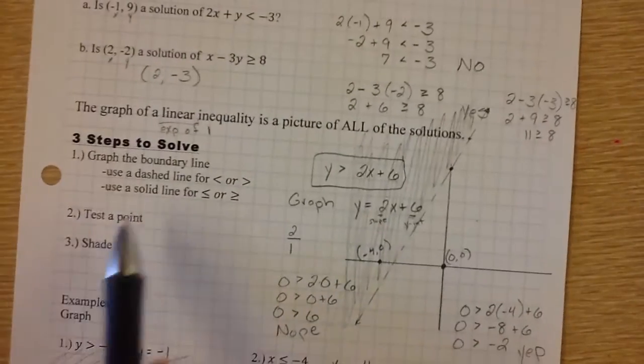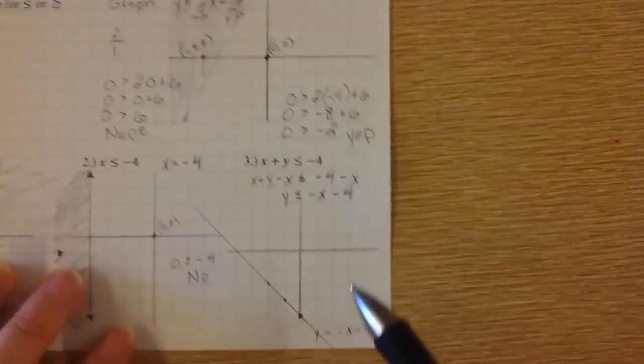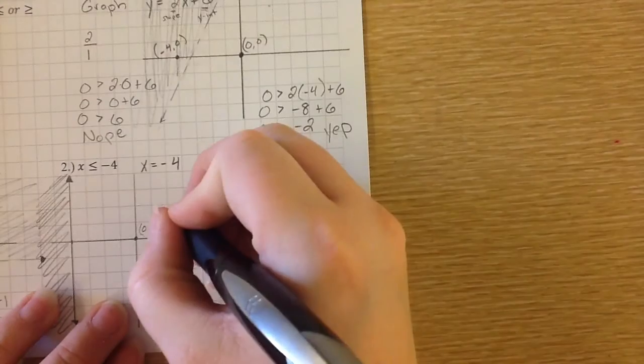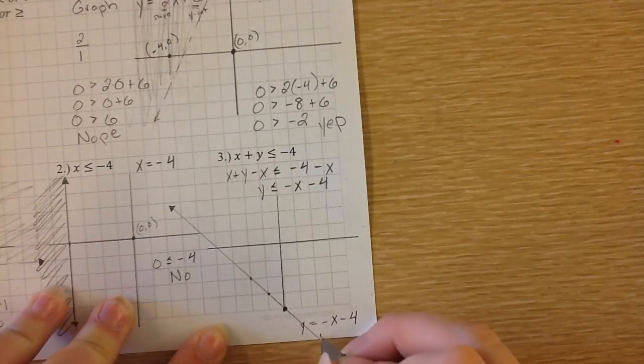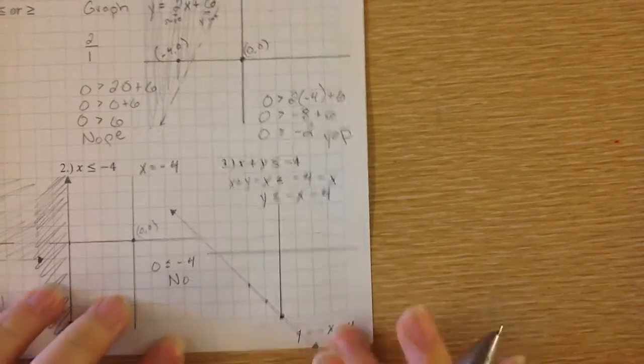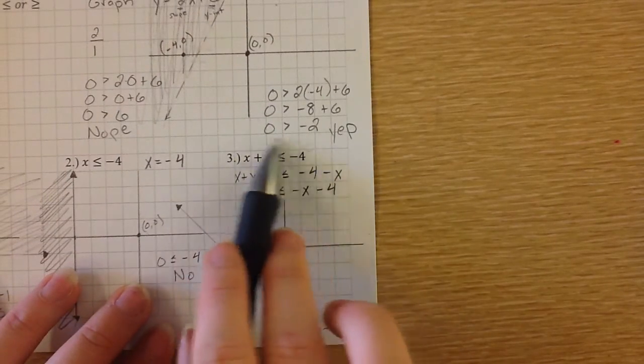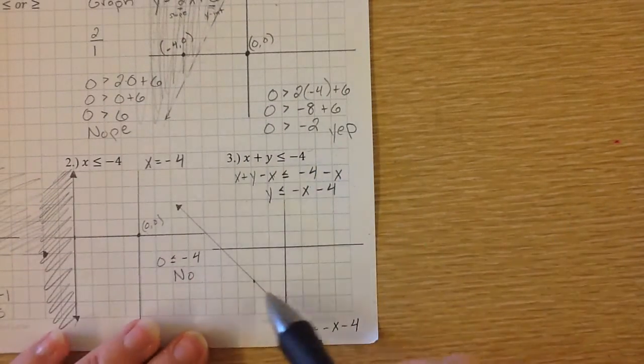Now, is it solid or dotted or dashed? Let's see. So it's equal to, okay, so it's equal to, so it's a solid line. So we can go ahead and leave it solid. And now we pick a point, see if it works. And check it back in the original equation, okay? All right, so let's go ahead, let's pick a point.